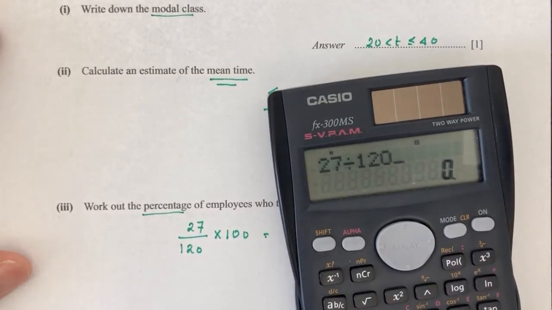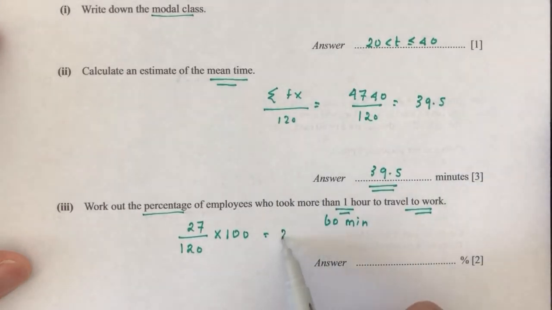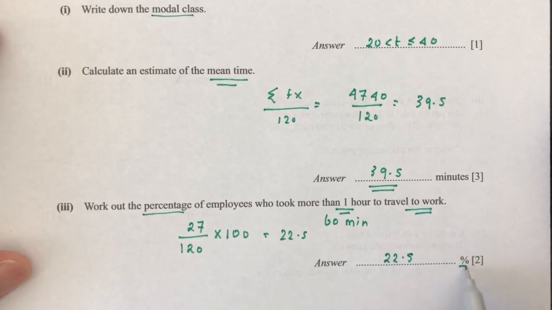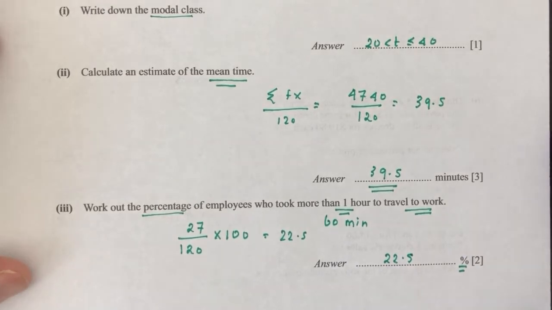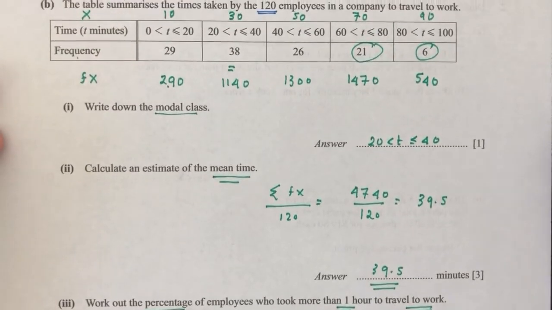27 divided by 120 times 100, that will be 22.5. So your answer will be 22.5% of the employees took more than 1 hour to travel to work. This is part B, and this is question number 1.